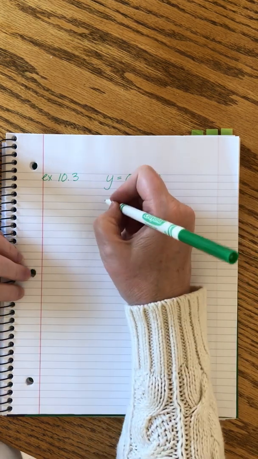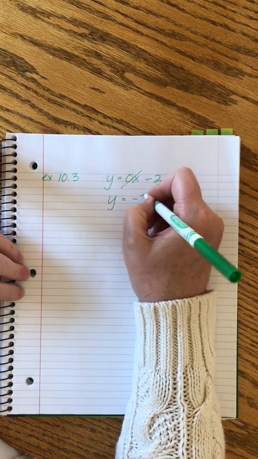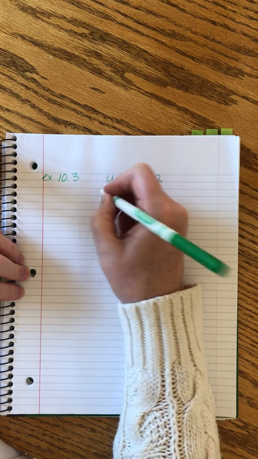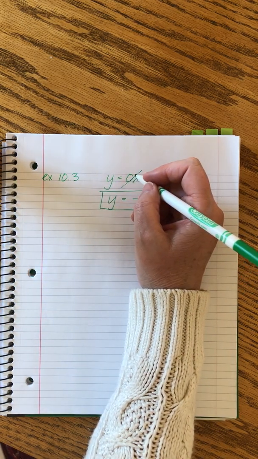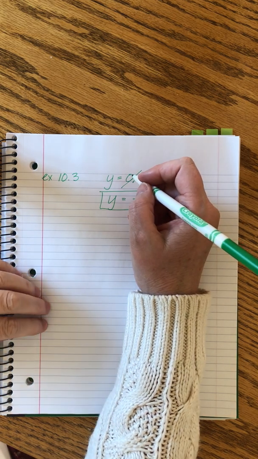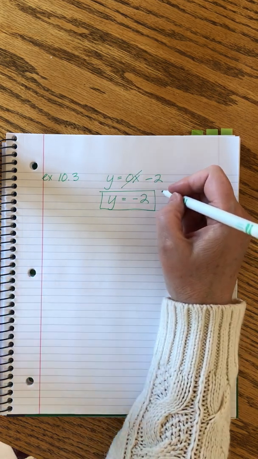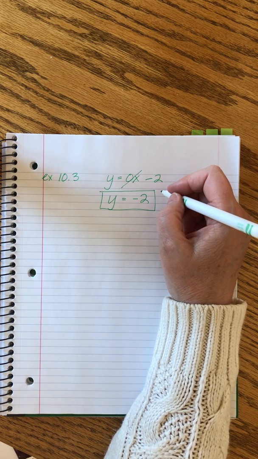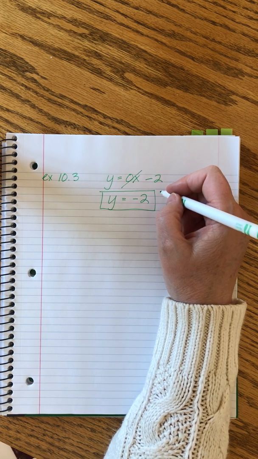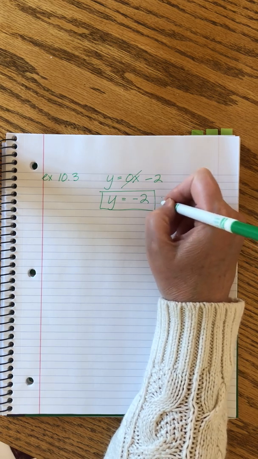This drops out, so I can just say y equals minus 2. That's the equation of that line in the picture. Cool, right? I'm just looking to check my answer. Where is it? Yes, that's right.